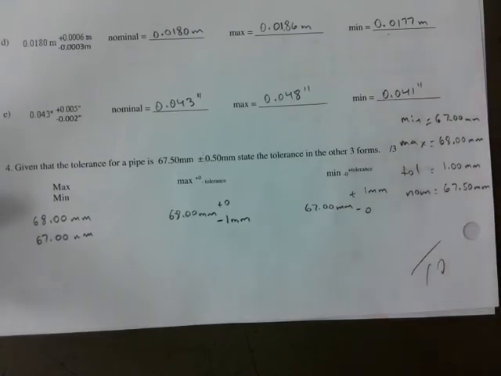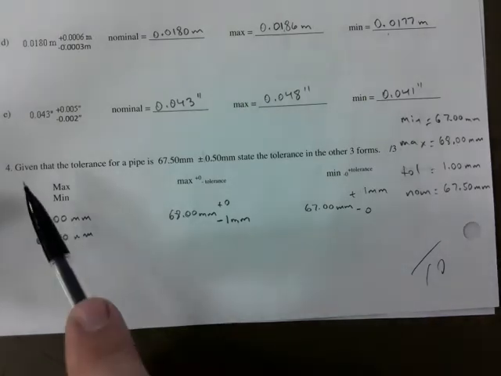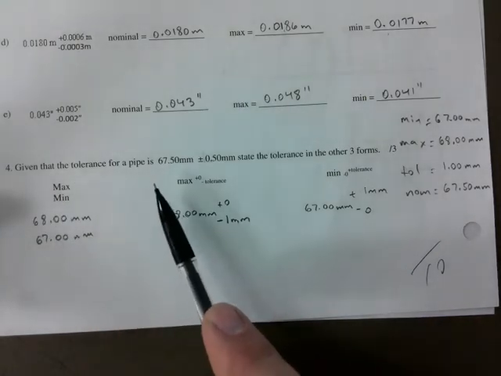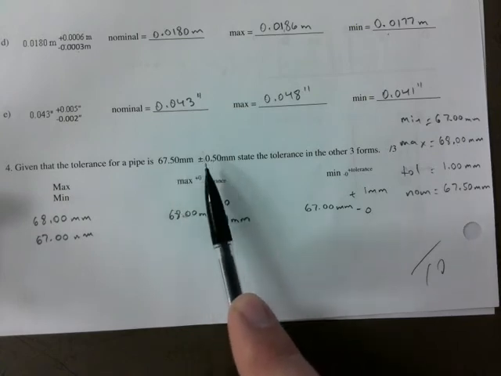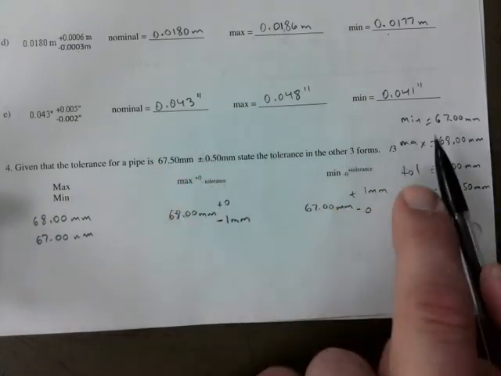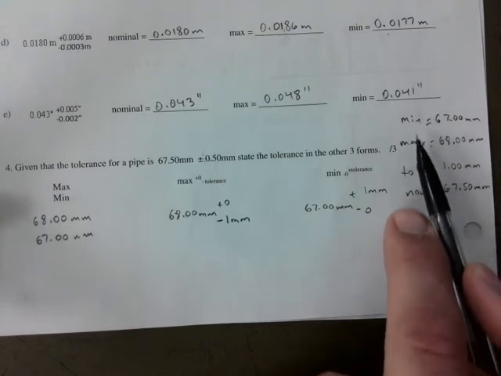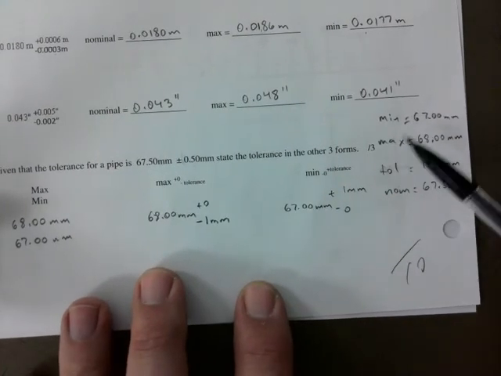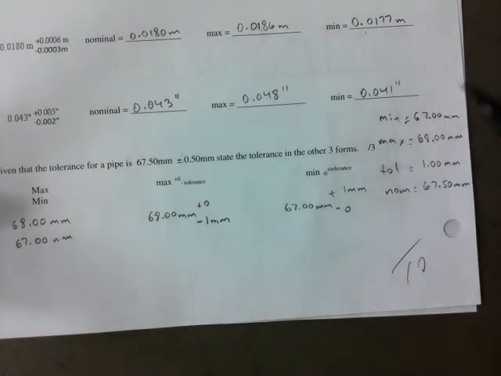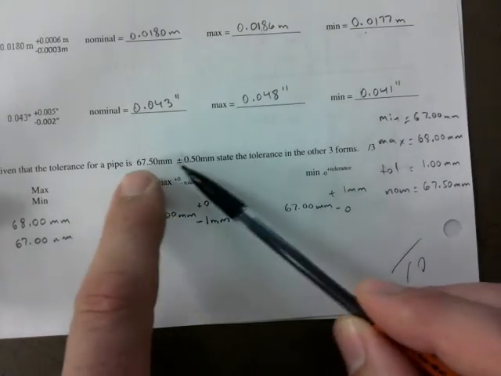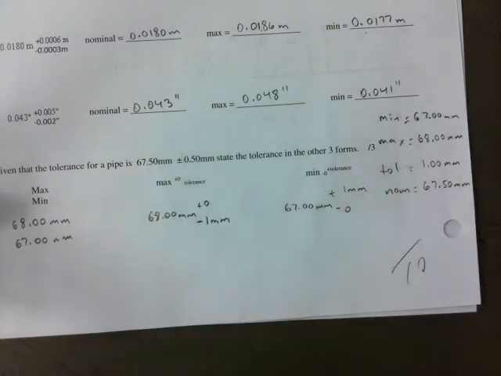And the final, so 5 marks for question 3. Okay, and then the final here, again, I'm given this format here, and from it, I should be able to collect my information here. You get your max and min. Sorry, in this case, I went min max. It's not a big deal. But to get my min, I just subtract these two. To get my max, I add them. To get the tolerance, I subtract them.